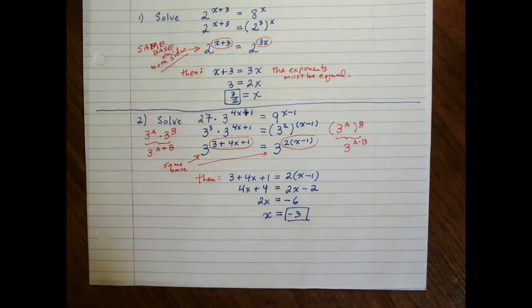And that's my solution. So that's a couple problems where we applied method 1. In the next video, in part 2, we will apply method 2.